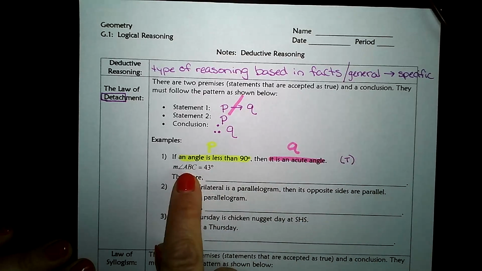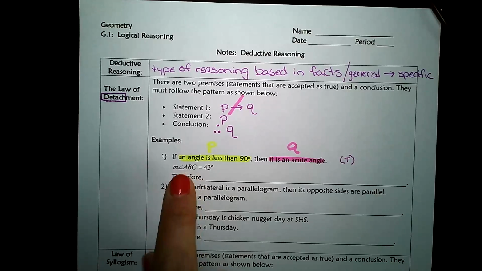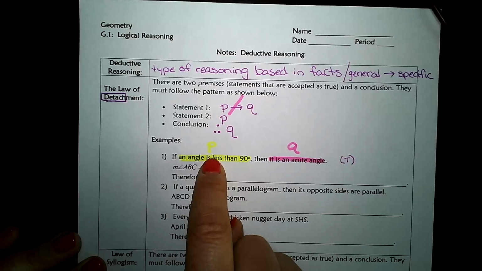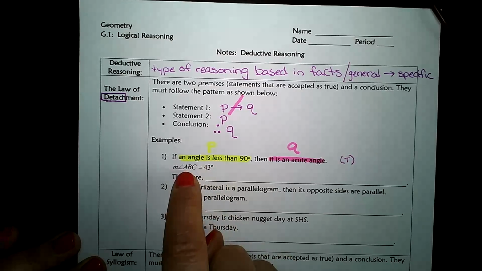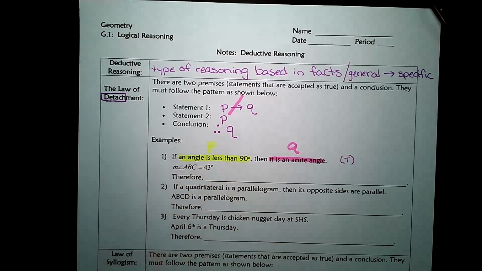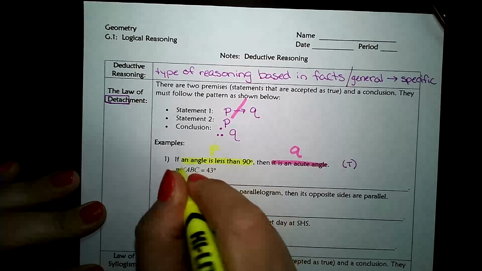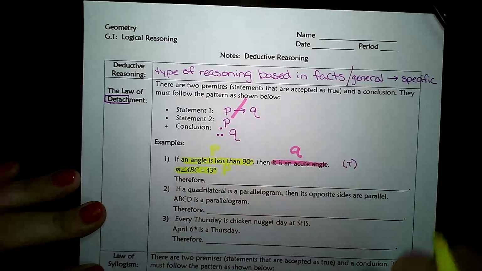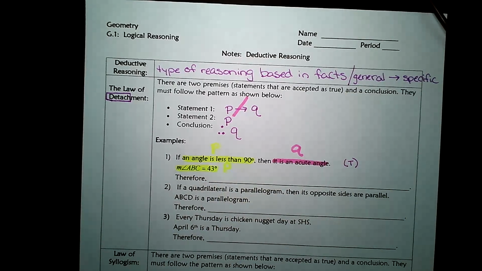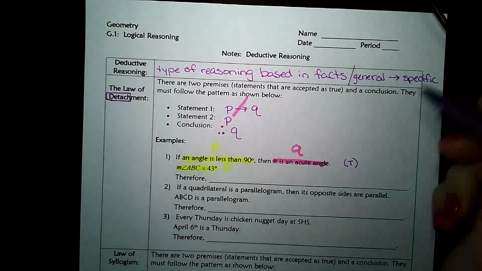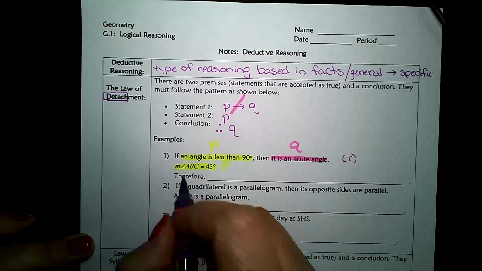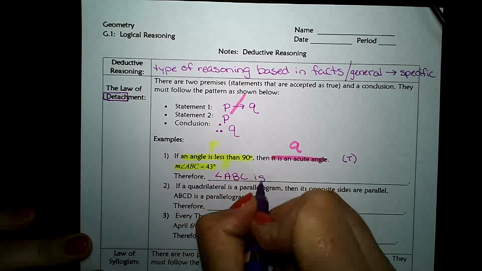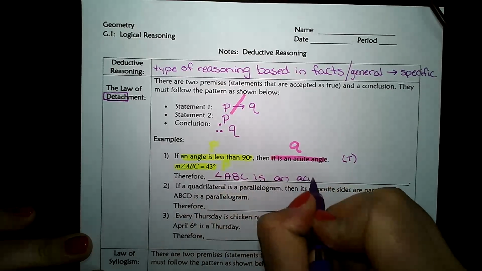All right. If I pull out my protractor and I measure angle ABC to get 43 degrees, that's part of this P statement. This angle is 43 degrees, which is less than 90. So this is a specific angle that we're looking at, but it's a specific angle that is less than 90 degrees. Therefore, I can make a statement about angle ABC. Therefore, angle ABC is an acute angle.